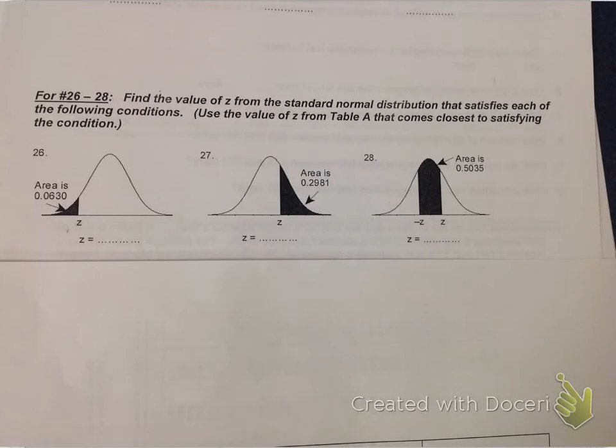Now we're going to go backwards. Now they give us the area, and we have to find the z-score that goes with it. So if you notice here, step 1, what is the area? We already note that. Step 2, is it a less than or a greater than? This one is a less than. How do I know that? It's shading to the left. Step 3, go to your table.